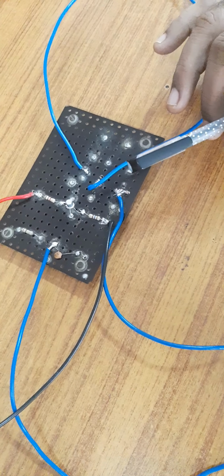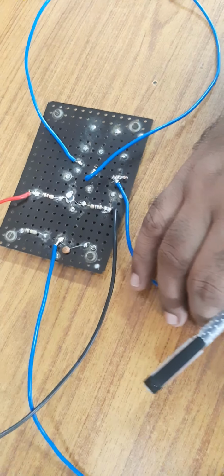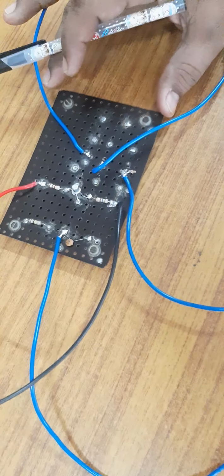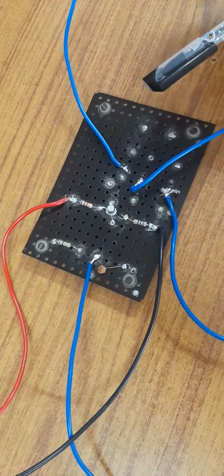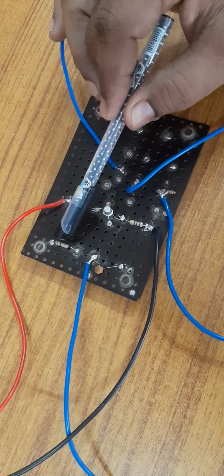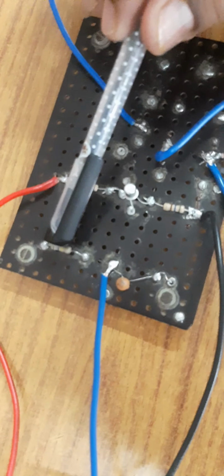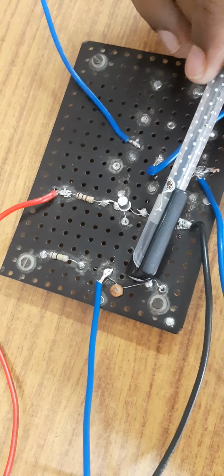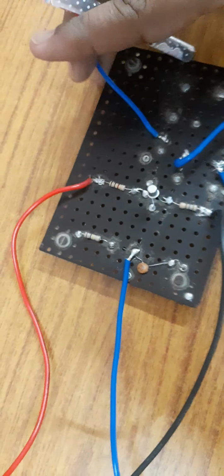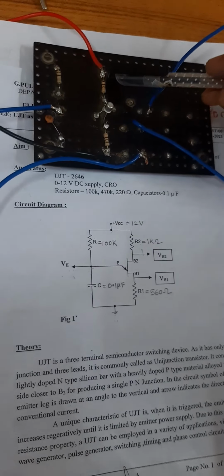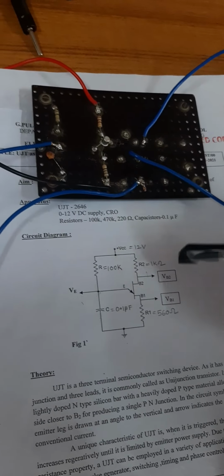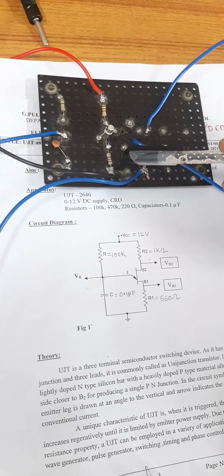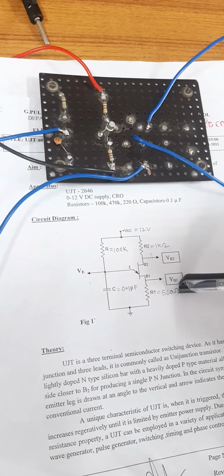So coming to the circuit diagram of the UJT as a relaxation oscillator, if you observe, this is resistance R equals 100 kilo ohms, and the capacitor which I have chosen is 0.1 microfarad. This resistance is R2 that equals 1 kilo ohm, and this resistance is R1, 560 ohms.